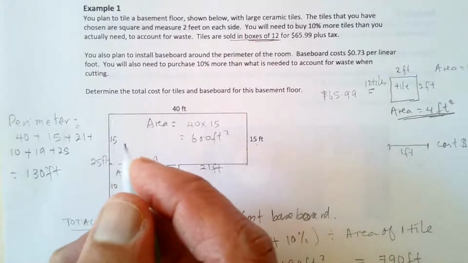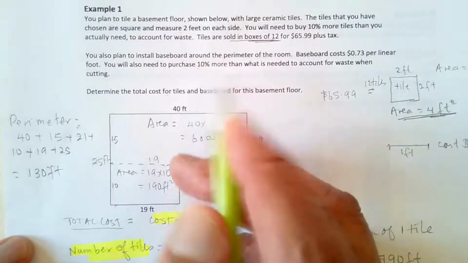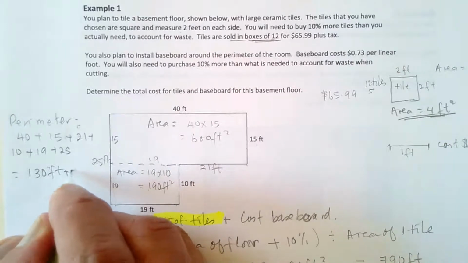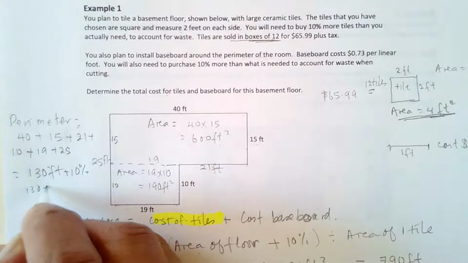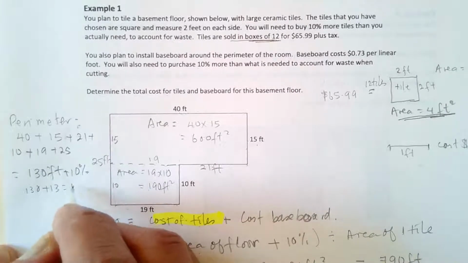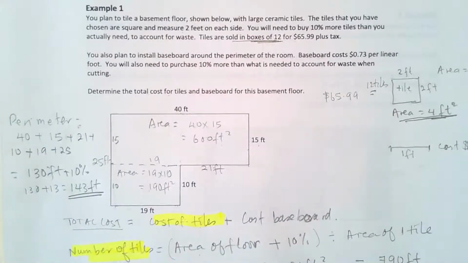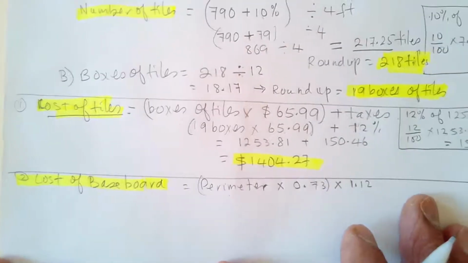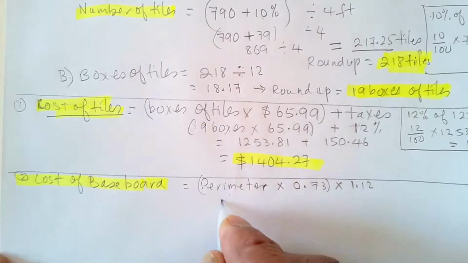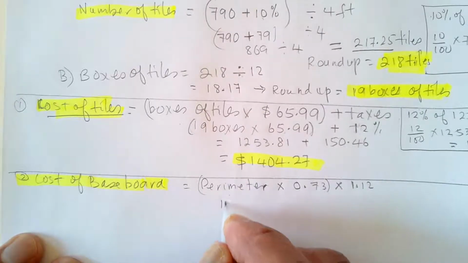Now we need to add, they tell us we need to find 10% extra. So plus 10%. 10% of this is 13, so 130 plus 13 gives me 143 feet. So I need 143 feet of baseboard. I'll go back to my question here. The perimeter now is 143 feet.